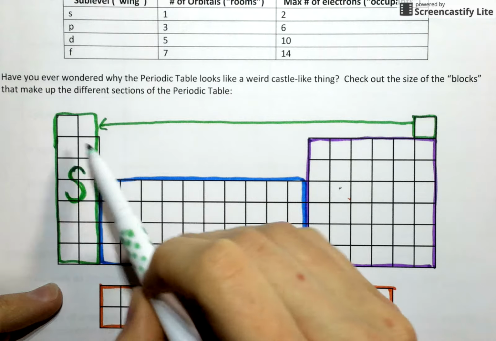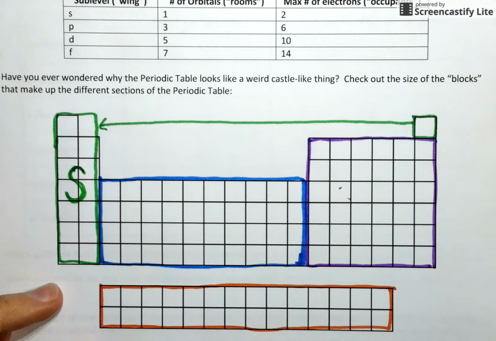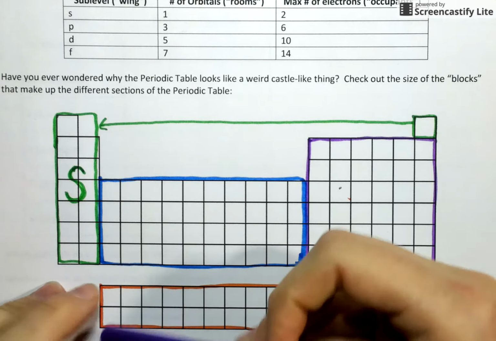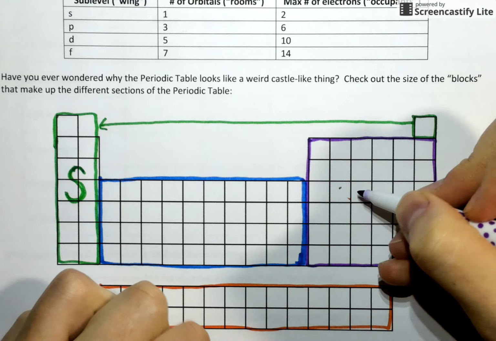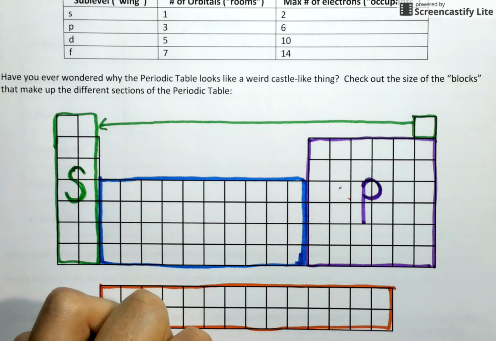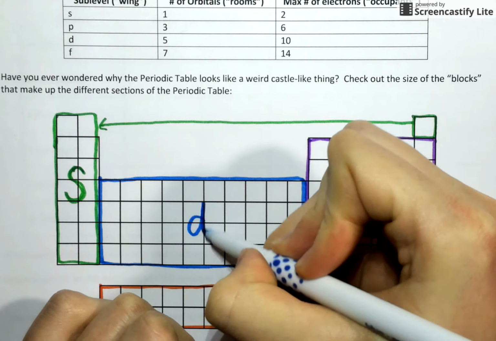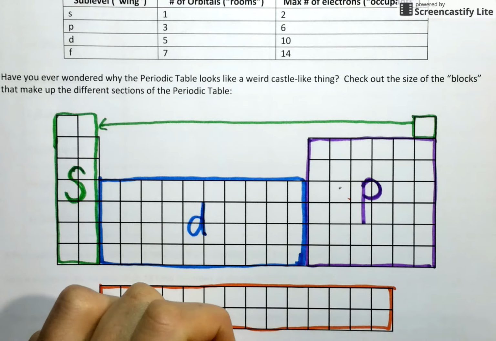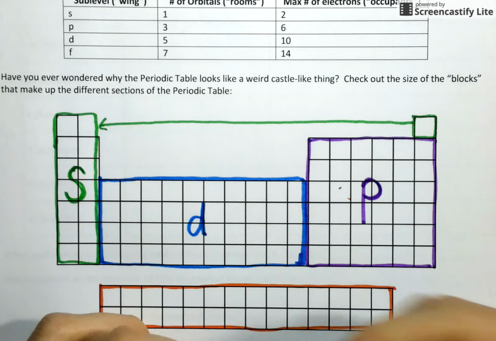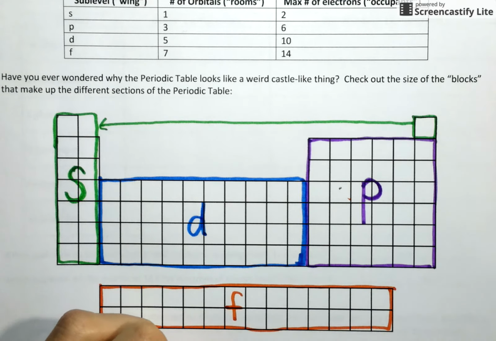2 electrons can fit into our S sublevel, so these elements over here must have something to do with filling up our S sublevel. As you can imagine, the section of the periodic table that's 6 elements wide must have something to do with filling up our P sublevel. So we're going to call this section over here the P block. And in the middle, the 10 element wide section, we'll call that our D block, because it must have something to do with putting electrons into the D orbitals in the D sublevel. And again, at the bottom, we've now got space to fill orbitals in our F sublevel.